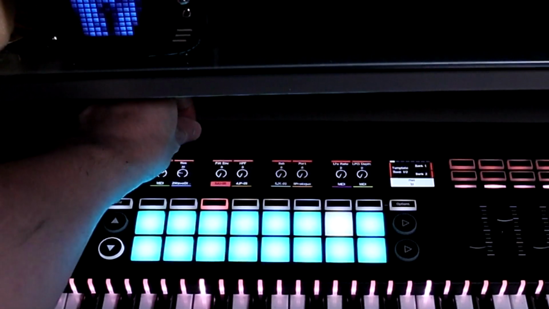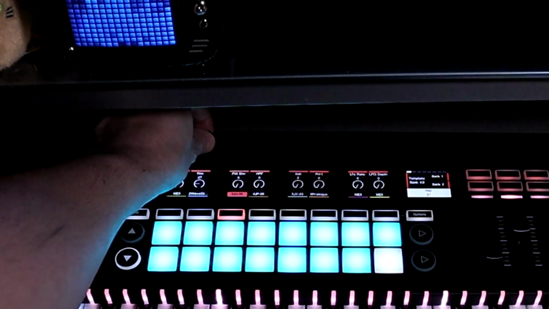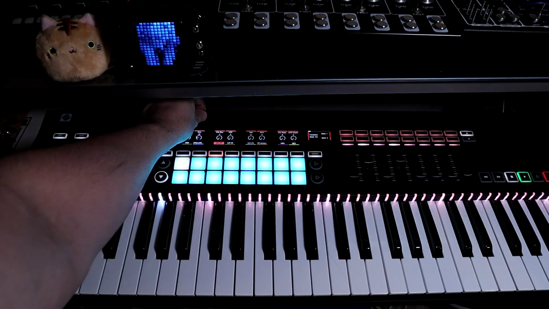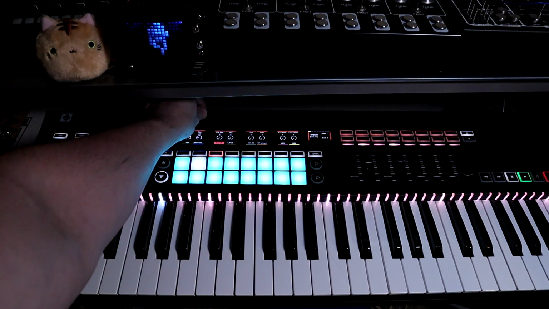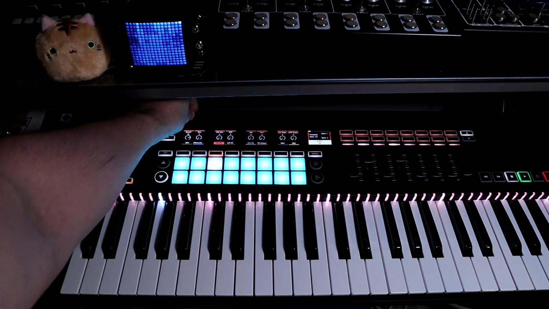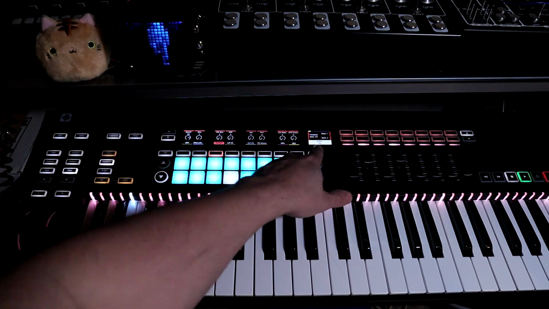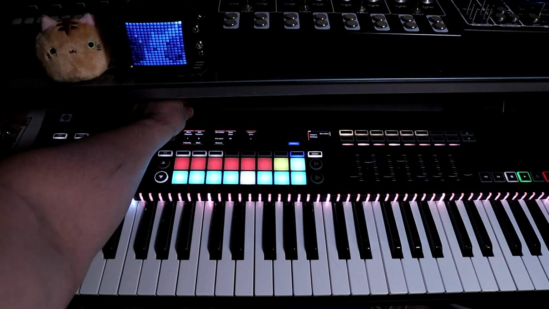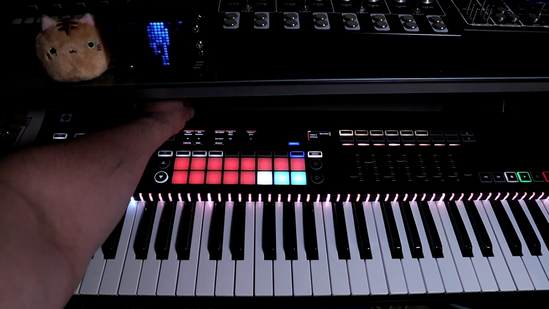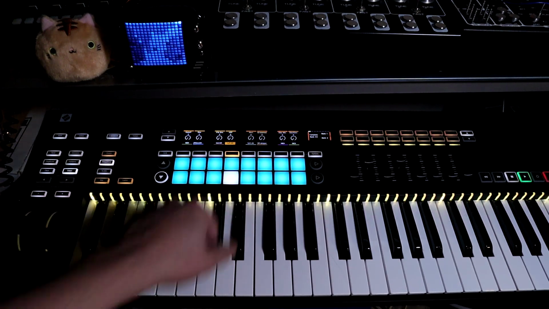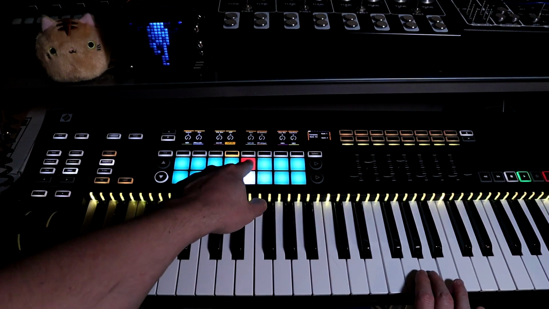Let's turn down some stuff here. We're going to turn down the other synths and just have the bass, the Microcosm. Let's turn up the drums. Let's say we want it to just stay here, so let's just move that start position. So now it's just going to loop that part. Maybe add some notes on here.